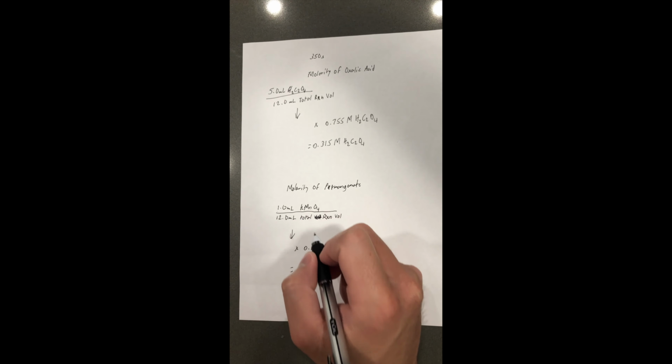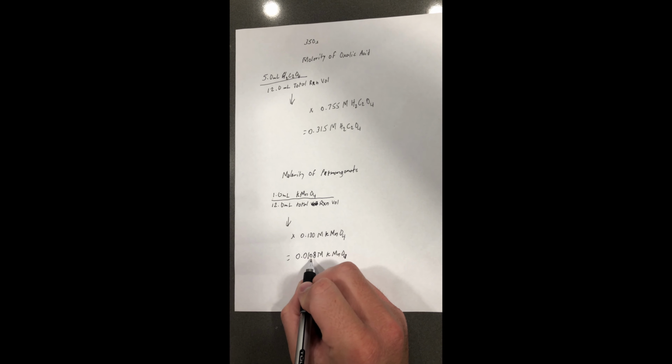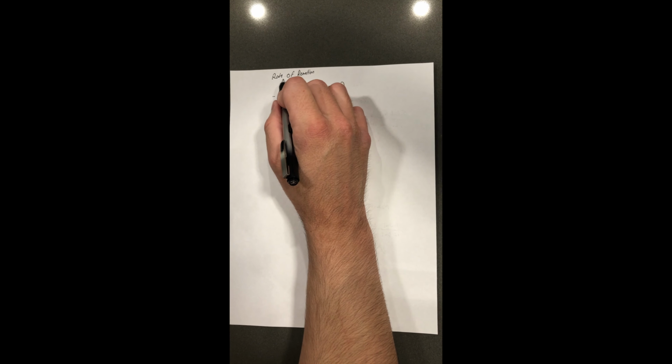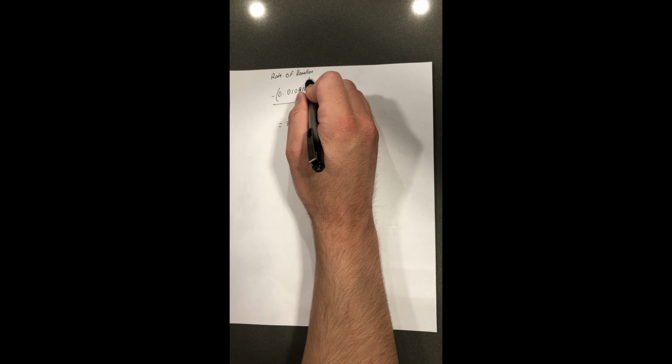we multiply that by the initial molarity, which gives us 0.0108. To calculate the rate of the reaction, we find the difference in the molarity and we multiply that by -1, and we divide that by the average time that the experiment took, which gave us 3.49 times 10 to the -4th molarity over seconds.